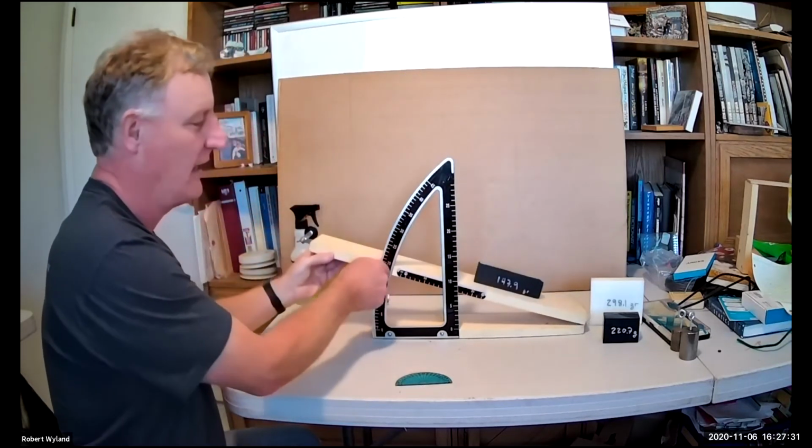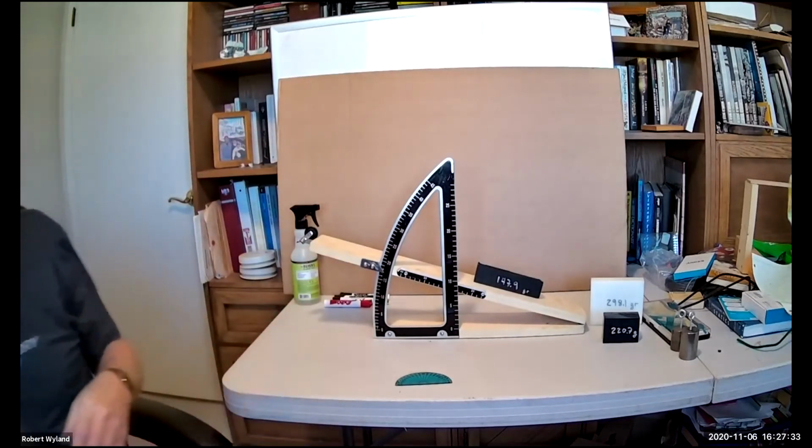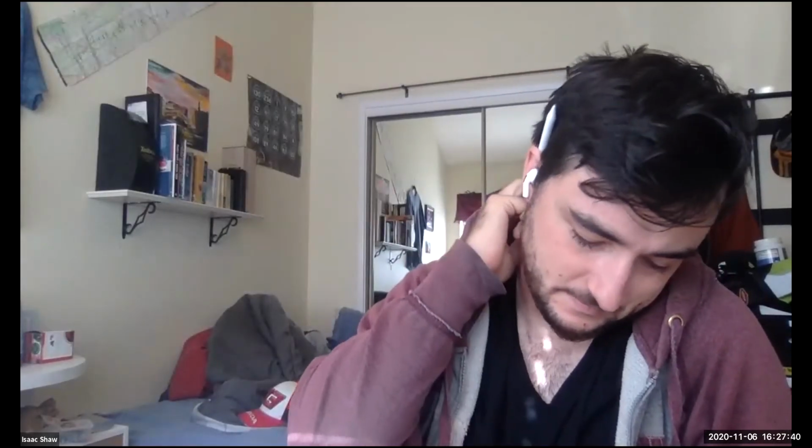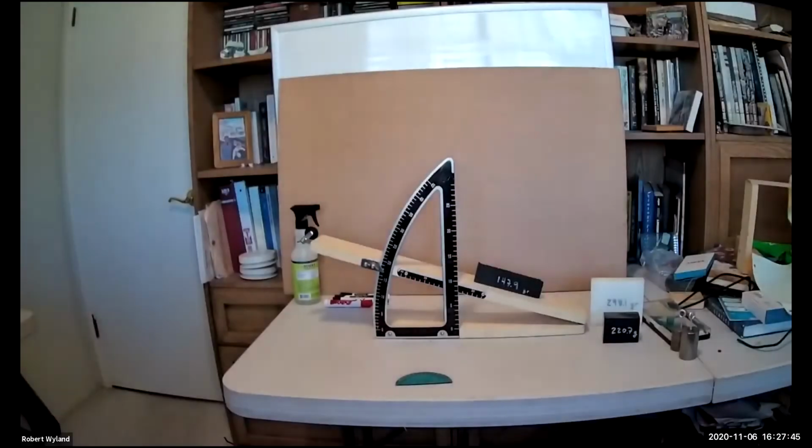So I think I had that, if we look at the next page, as 53 degrees. So use the numbers 13, 14, and 53 degrees for that angle. All right, I'm going to share my screen and we'll move on to the actual assignment here.